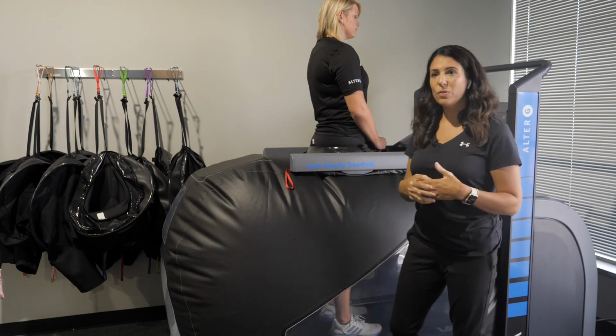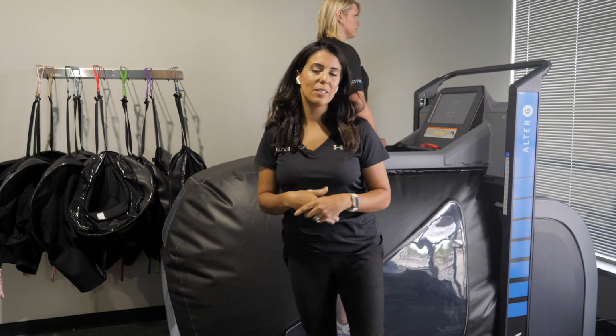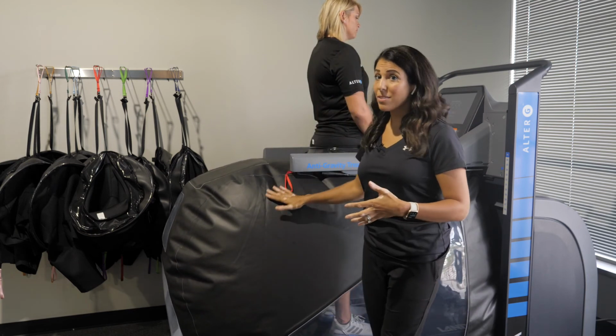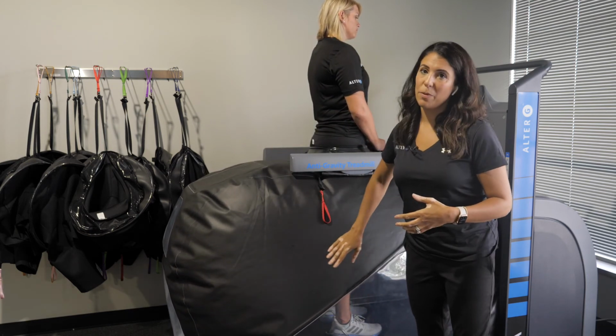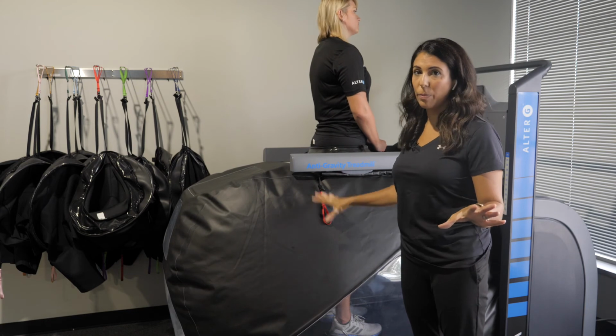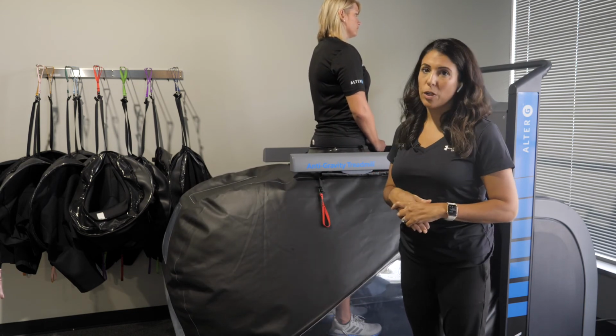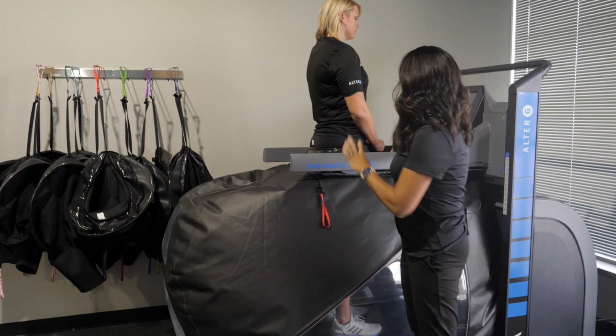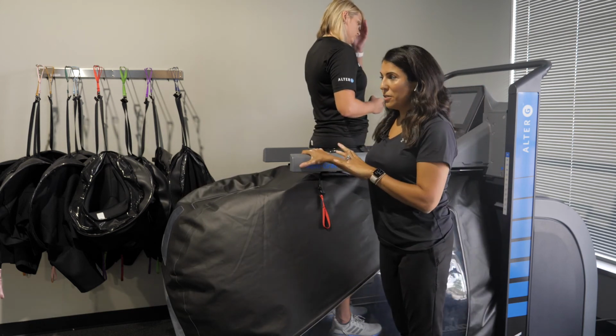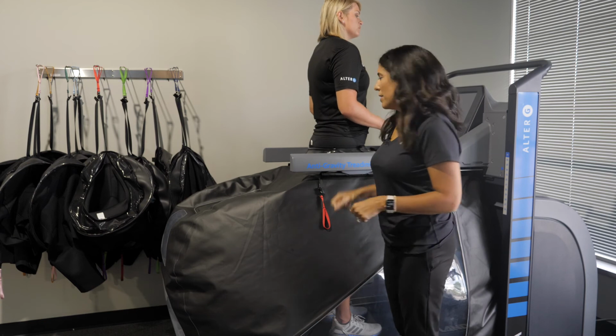So when you're finished with your session, you can simply press stop. When I press stop versus pause, though, it's important to remember that the body weight support will now go back to 100%. You can see the bag starting to deflate, as well as have the treadmill belt stop. So at this point, if your patient is fatigued, make sure that they hold on to the handrail so that they do have that support.